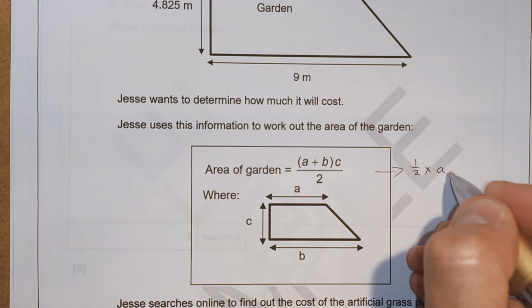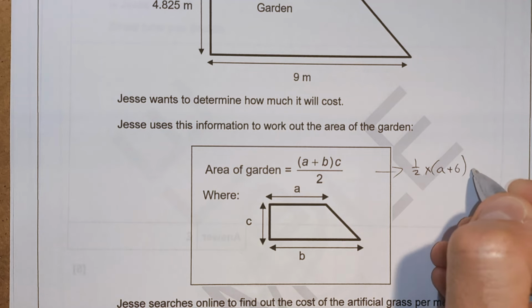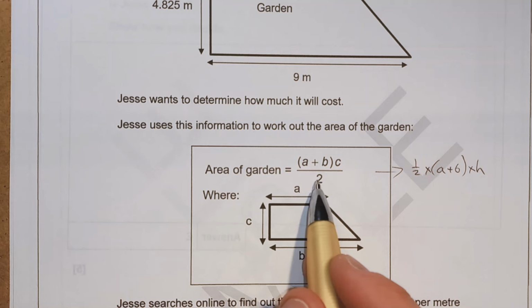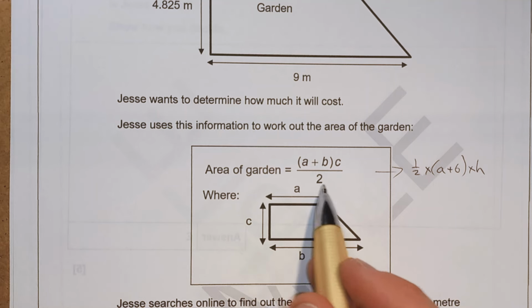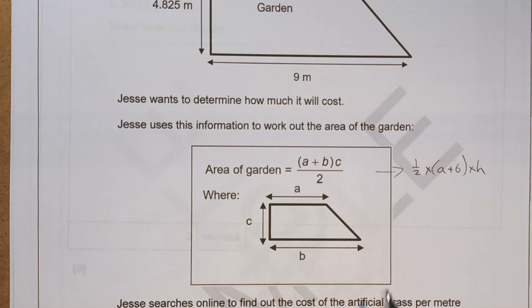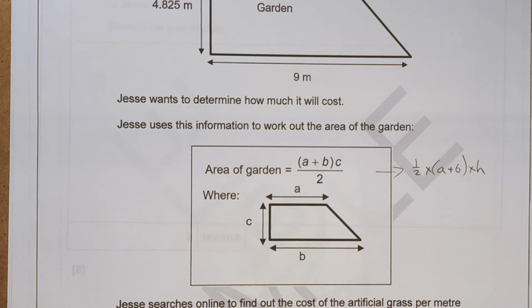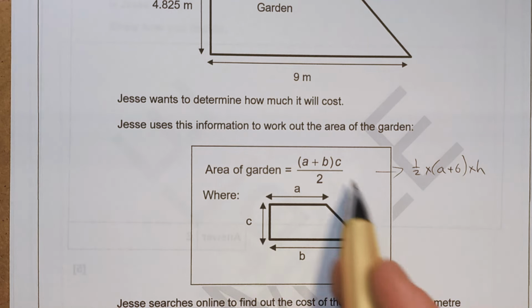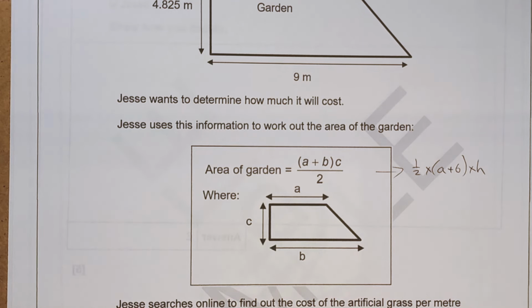This is the same as a half times A plus B times the height. It's just, instead of putting a half at the front, they've just said divide by 2. And instead of putting H for the height, they put C. Okay, but it's the same thing. And sometimes you'll find something in a later question that helps you to go back to something you maybe struggled with or weren't sure about before. Okay, so she's going to use this information to work out the area of the garden. They've given us this formula for the trapezium.